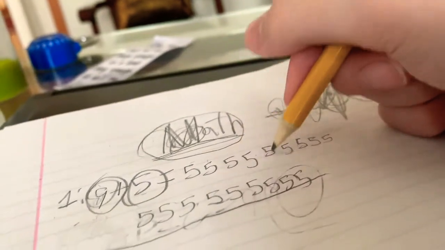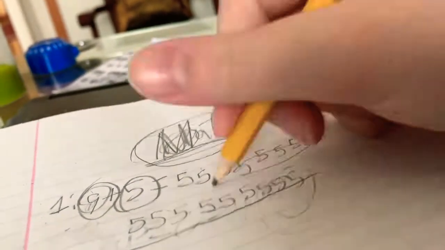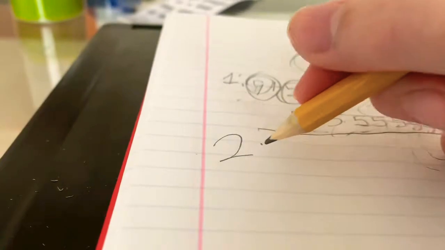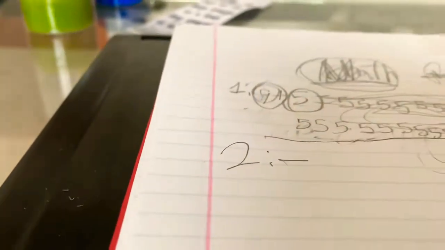5 5 5 5 5 5 5 5 5. I don't know if I even counted right, but who knows? I don't care. Let's just move on to number 2, which will now be subtraction.